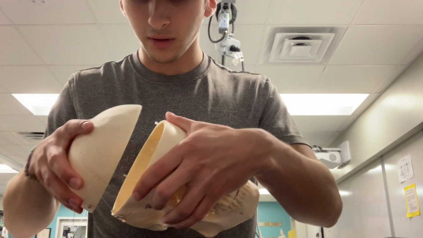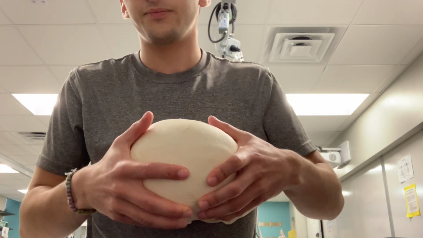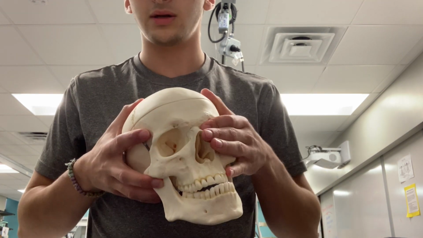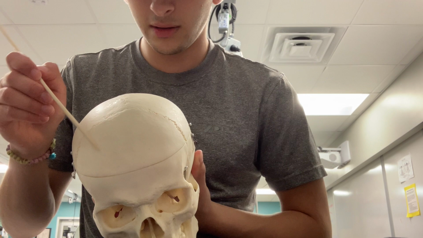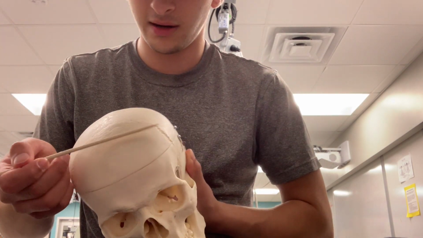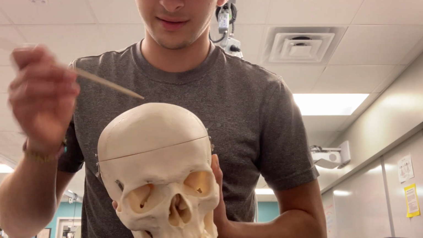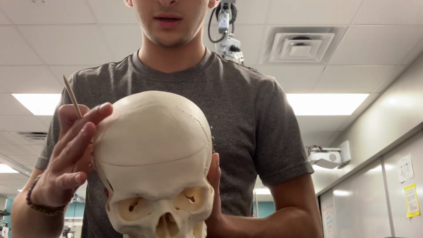Should have done this before I took the brain apart, but we have what are known as sutures. So there's a suture here. Do you see this suture right there? This is really hard. This suture right here, that's known as the coronal suture.